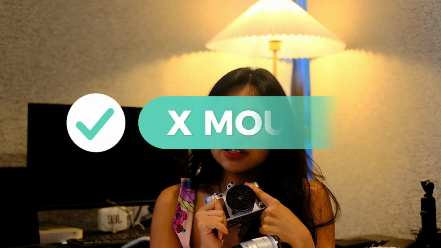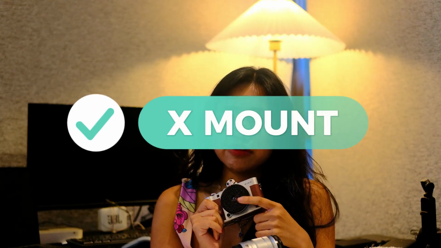Also, another thing to keep in mind with lenses, you cannot just buy any lenses, okay? For Fujifilms, especially with the XA3, any Fuji X mount lenses are the ones that are meant for these cameras. So you cannot just go to the internet and be like, lenses. It doesn't work like that. You need to make sure that the lens you're going to buy is an X mount lens.